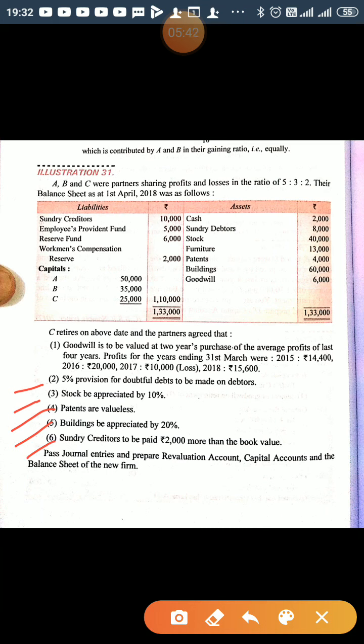Sundry creditors to be paid 2,000 more than the book value. Nothing is mentioned about the final payment to C. So the rule is, when the question is silent about the final settlement of the retiring partner, then it is assumed that his claim is transferred to his loan account.